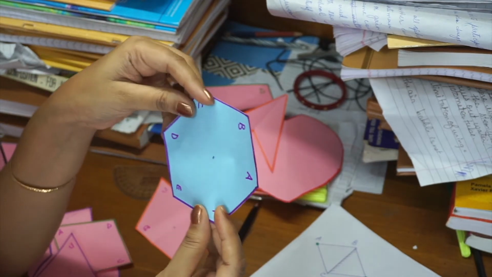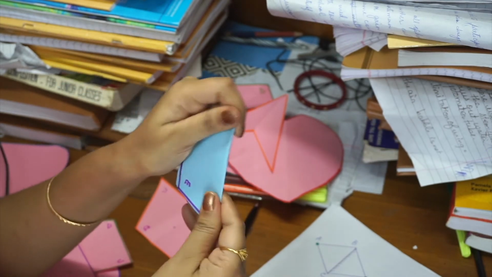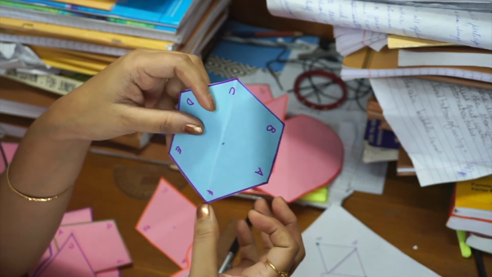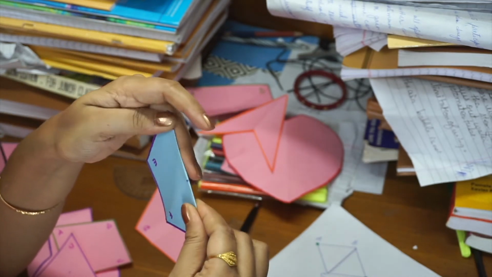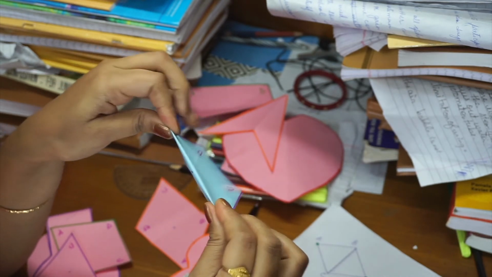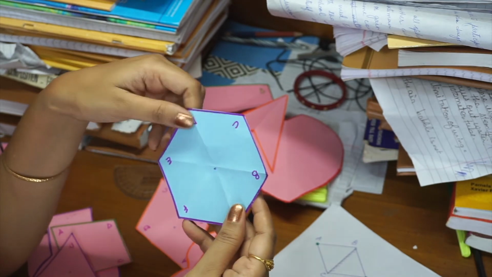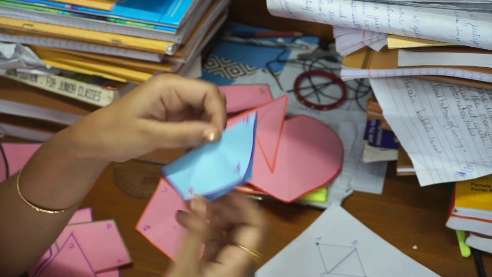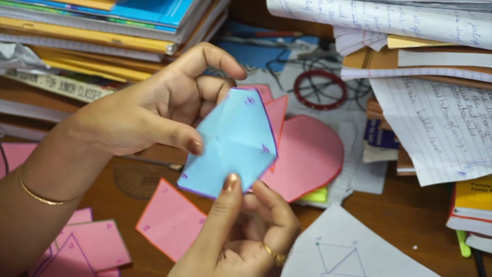In case of a regular hexagon, the opposite vertices can be joined using a line that can act as a line of symmetry. So, as there are 6 vertices, I have obtained 3 diagonals along which the figure when folded, the boundaries match.